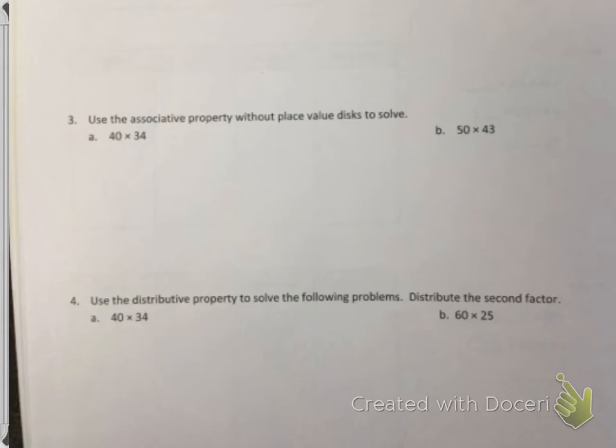So here, let's work with 4 times 10 times 34. And here, remember, we're going to move that 10 over, and now we have 340, right?